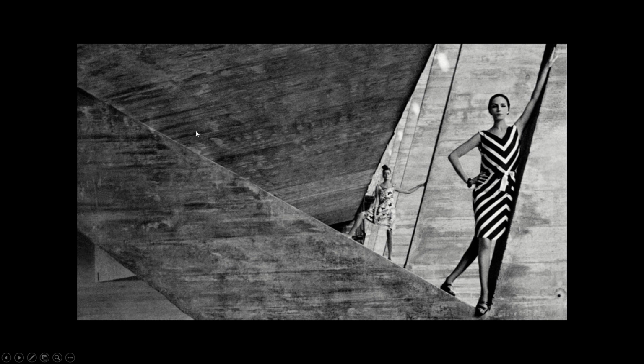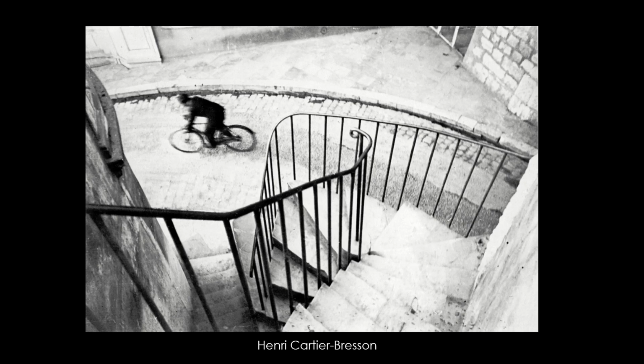So very well composed picture. Famous work of Cartier-Bresson. The lines lead the eye, and then we continue in imaginary direction of this bicycle rider.